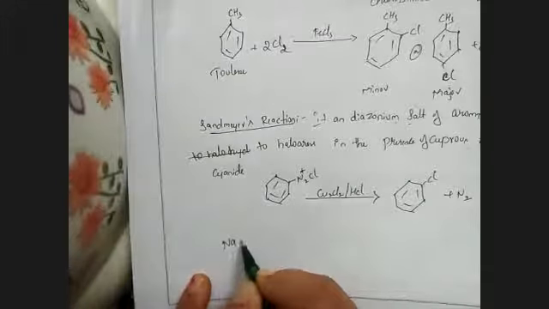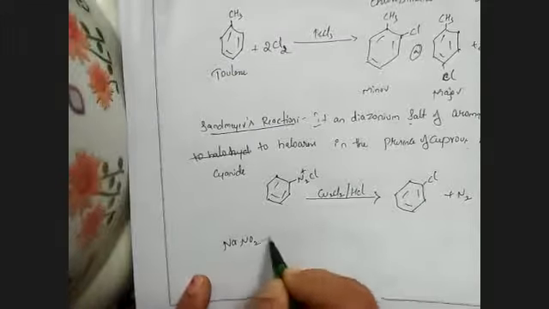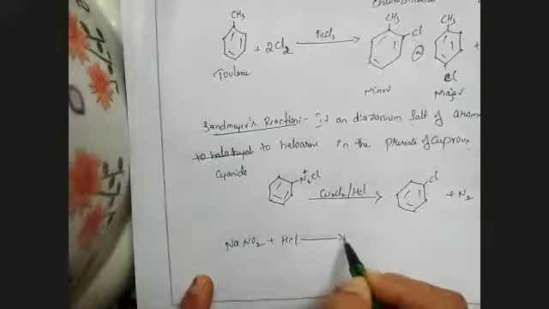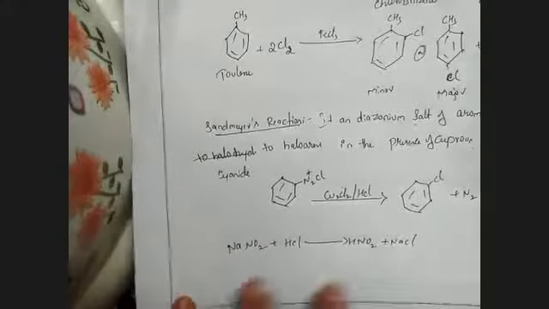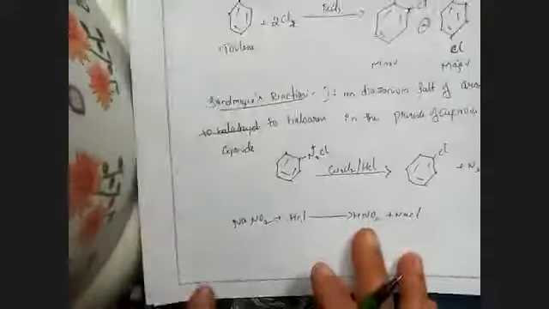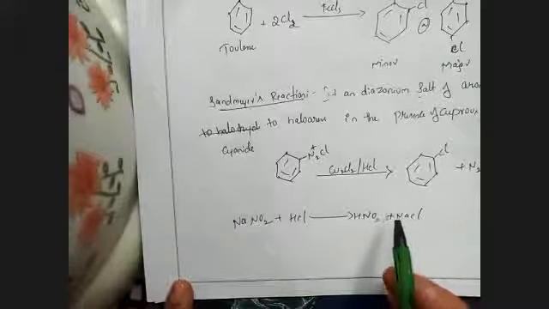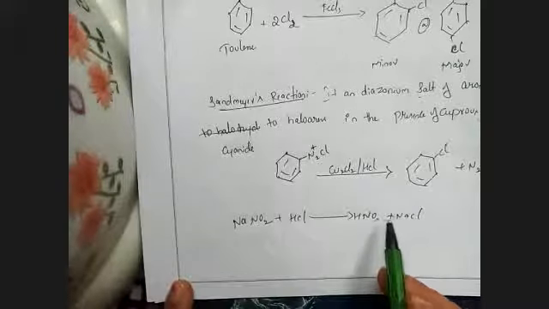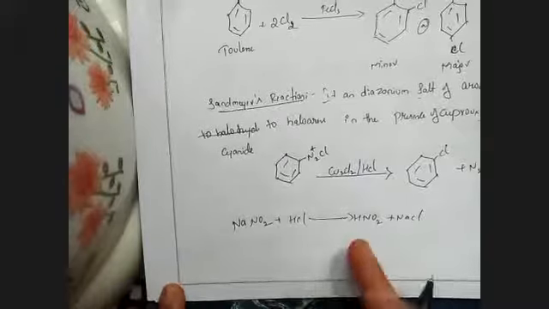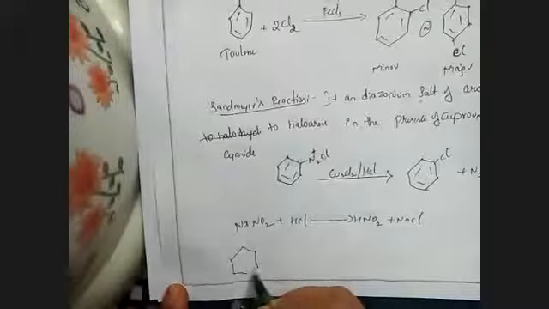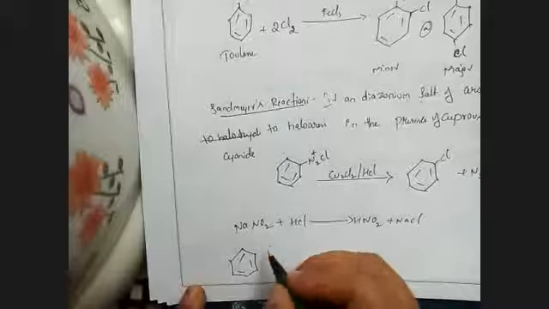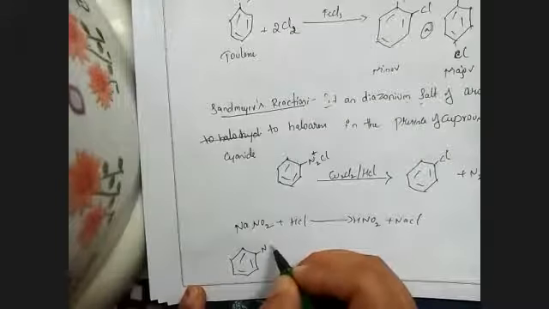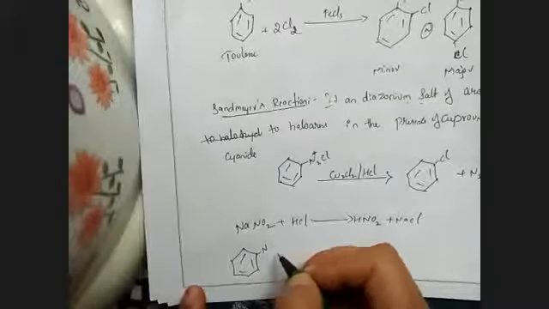So, NaNO2 plus HCl, it will give you HNO2 plus NaCl. Okay, this is a reaction. So now we got HNO2 separate from HCl. So that HNO2 will react with your benzene NH2.